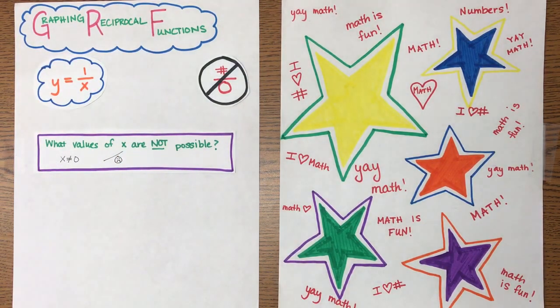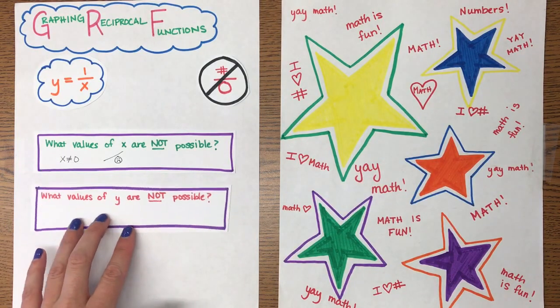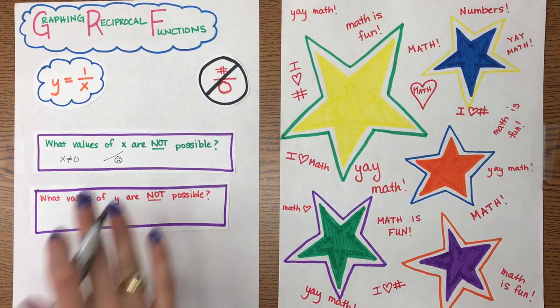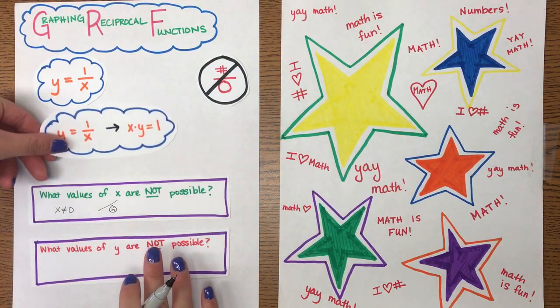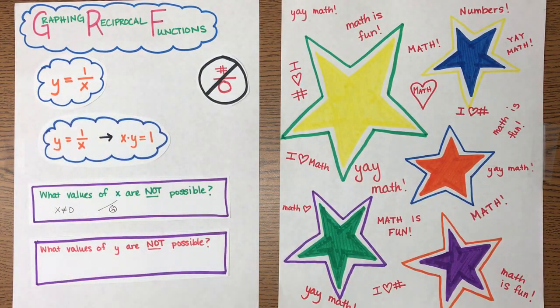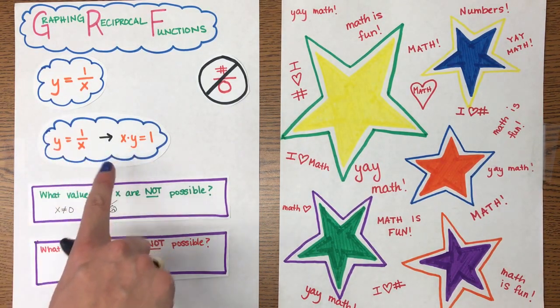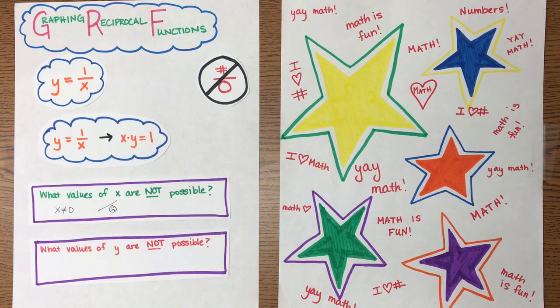When we ask ourselves the question, what values of y are not possible, we have to be a little bit more creative. So if I think about multiplying both sides of this equation by x, I can rewrite my reciprocal function as x times y is equal to 1.